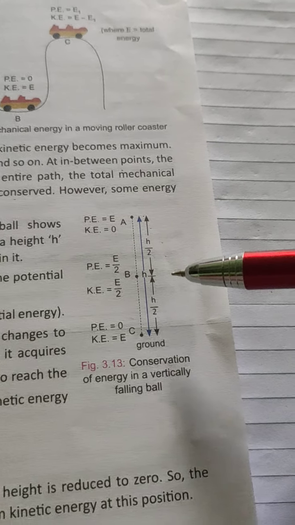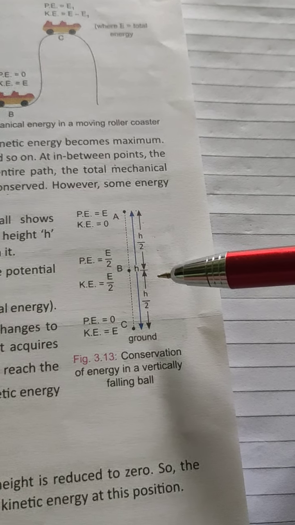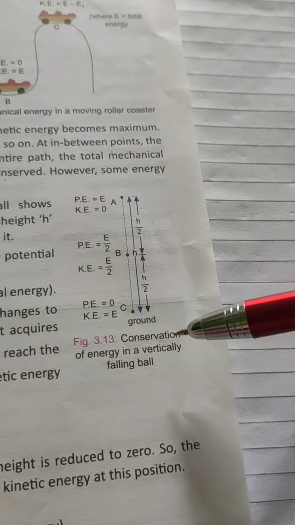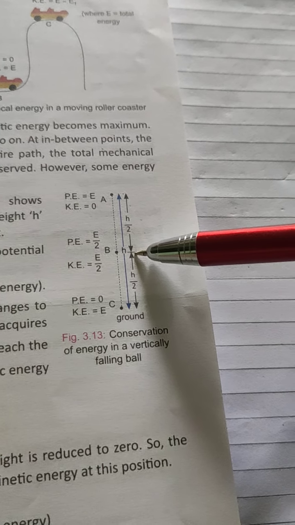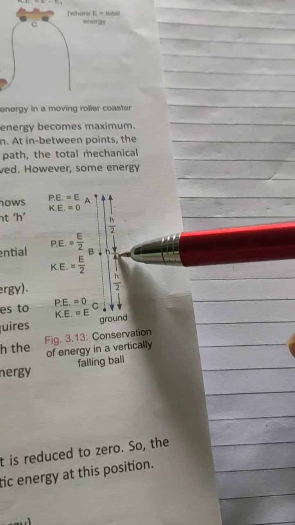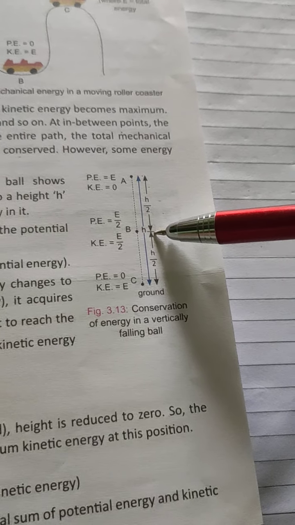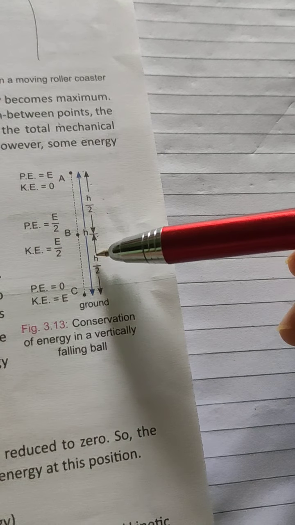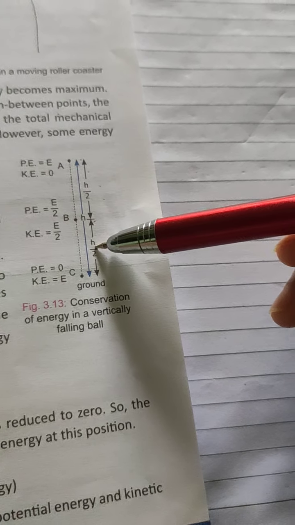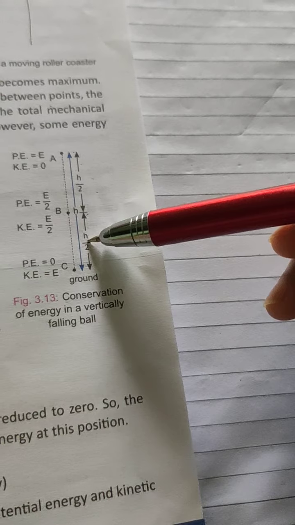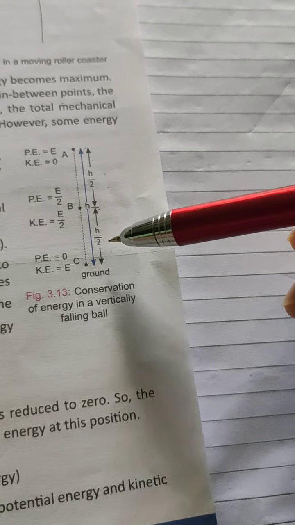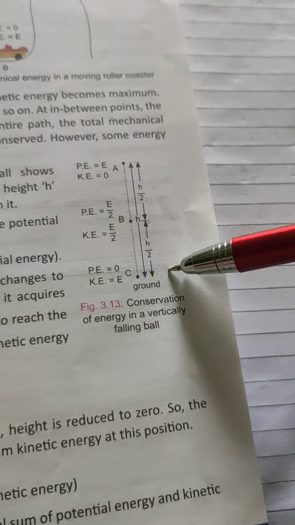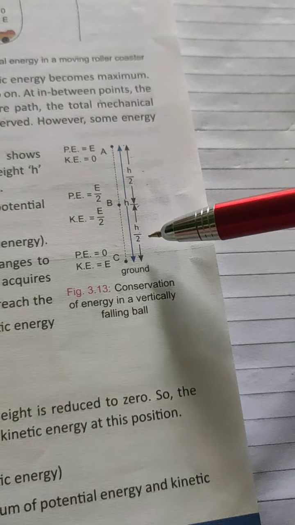When the ball falls from the height h, its potential energy changes to kinetic energy. If the ball falls to point B, half the way, this is the half position, half the way means h by 2. So it acquires both kinetic and potential energy. So at point B, the height left to reach the ground is h by 2, and at height h by 2, the potential energy is E by 2 and the kinetic energy is also E by 2. So total energy is P plus K equal to E by 2 plus E by 2 equal to E.